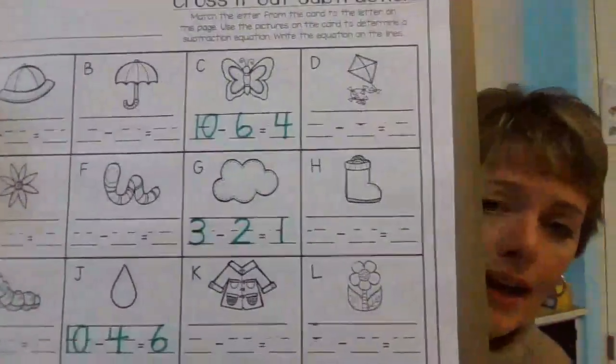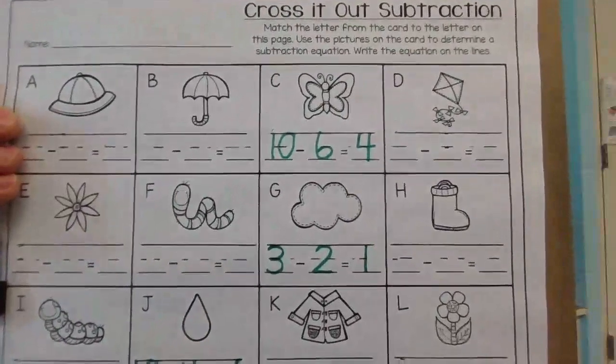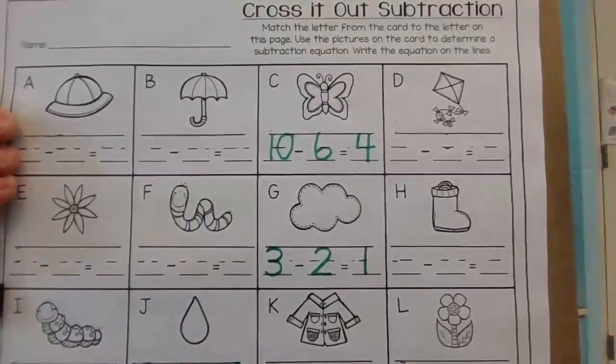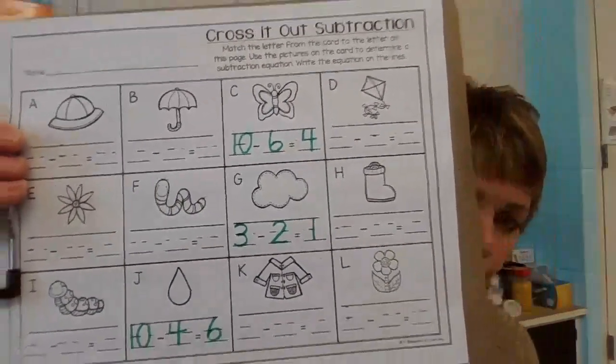All right, let's see if you have what I have. I have 3 take away 2 equals 1. Is that what you have? Give yourself a star if that's what you have.